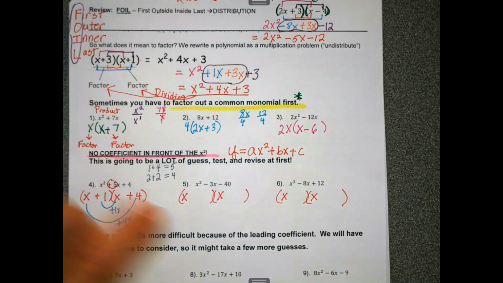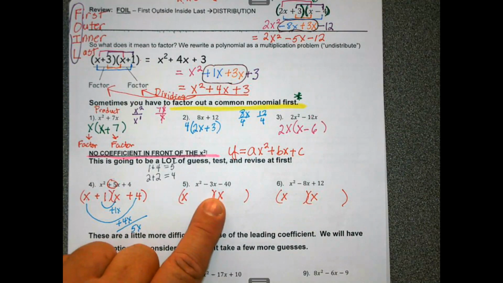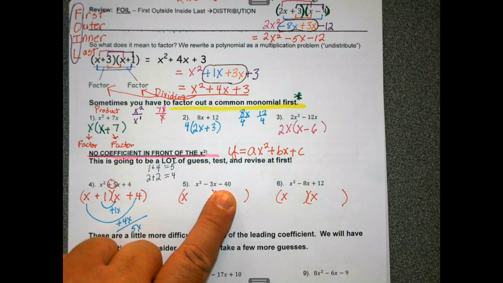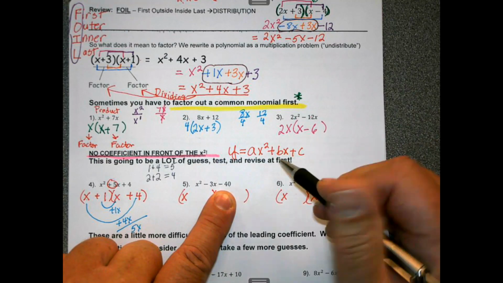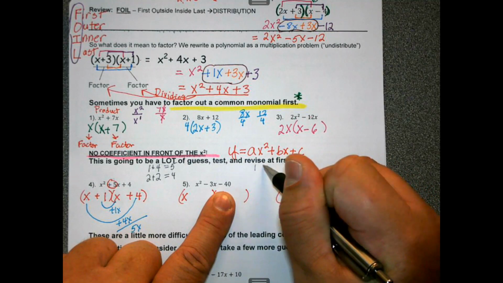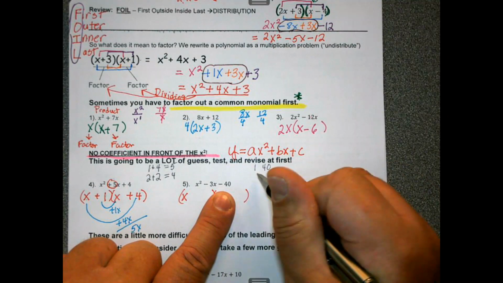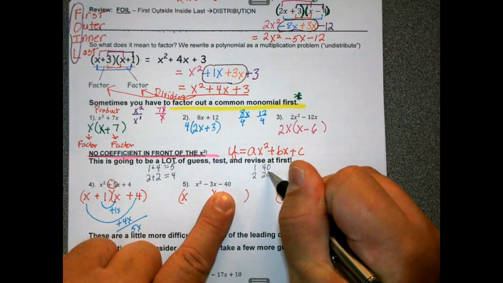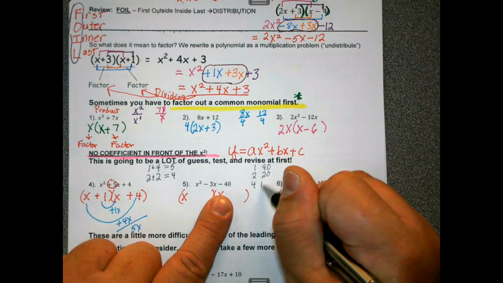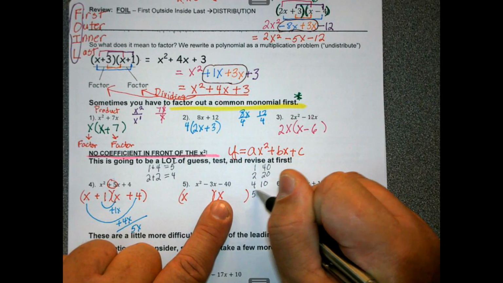Okay, so I got my x times x for the x squared. I'm looking at my negative 40, so in my head, or even if I have to jot it down here, the factors of 40: 1 times 40, 2 times 20, 4 times 10, and 5 times 8.